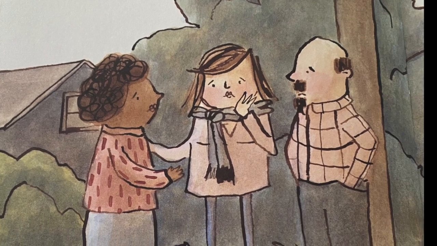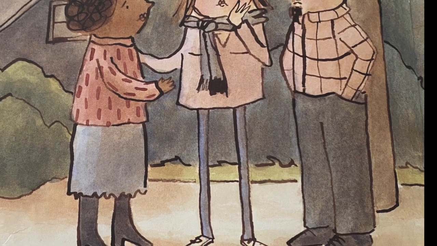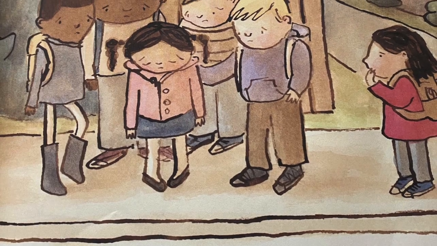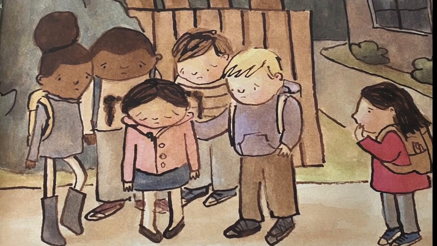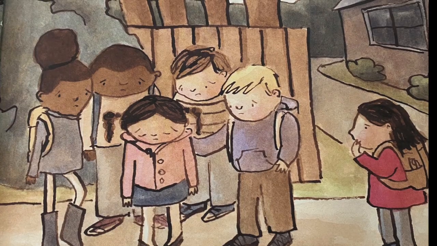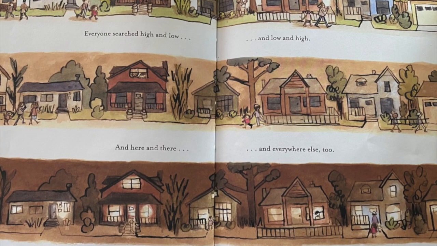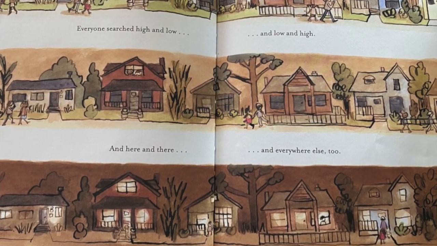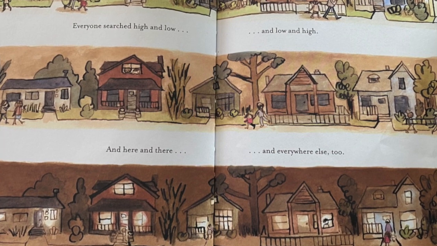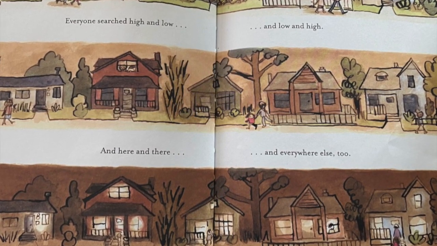But one day, something was different. "Sugar is missing," said Violet P. "She's been gone all night and all day. No one can find her." Everyone promised to help look for Sugar. Everyone searched high and low and high, and here and there, and everywhere else too. But soon it was time to go home for dinner, and there was still no sign of Sugar.